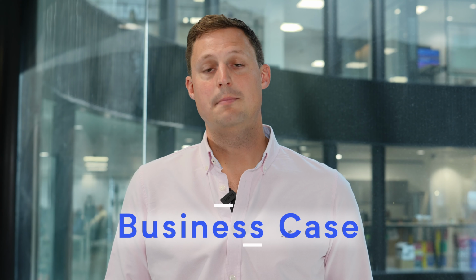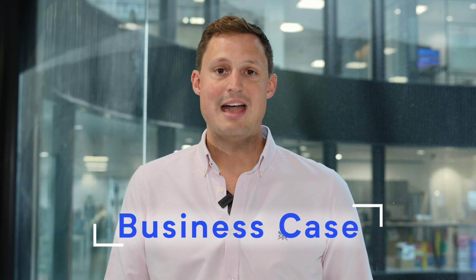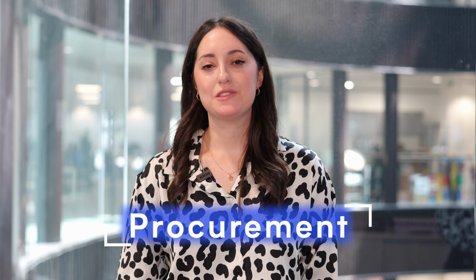Once the strategy has been signed off, the next phase is to develop a detailed business case, which helps to evidence the actual benefits of why you're doing this, what it's going to cost, and over what time. Once the business case has been approved and justified, we then move on to the procurement stage. During the procurement stage, there are many key activities which take place.